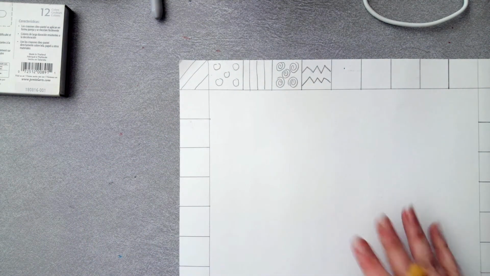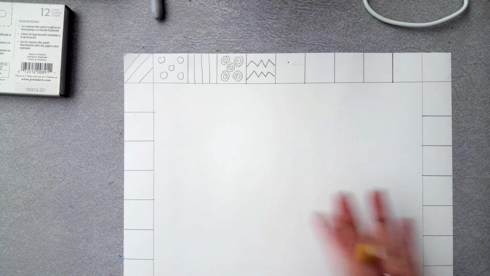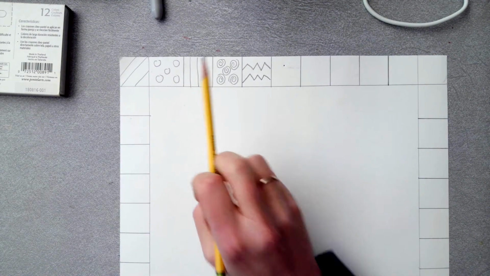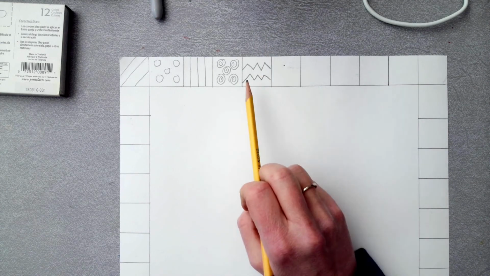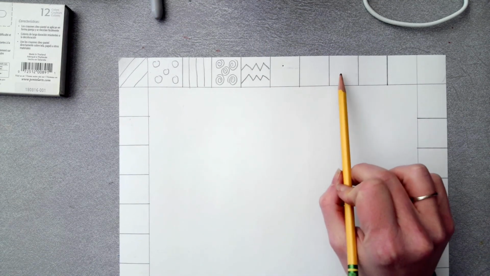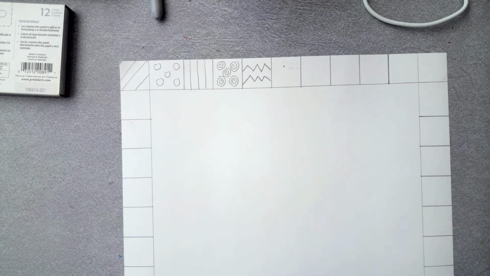So what I do now is I repeat it. So I went diagonal, polka dot, vertical, spiral, zigzag. So I'm going to start over again. Diagonal, polka dot, vertical, spiral, zigzag. Okay, so I'm going to do it again.